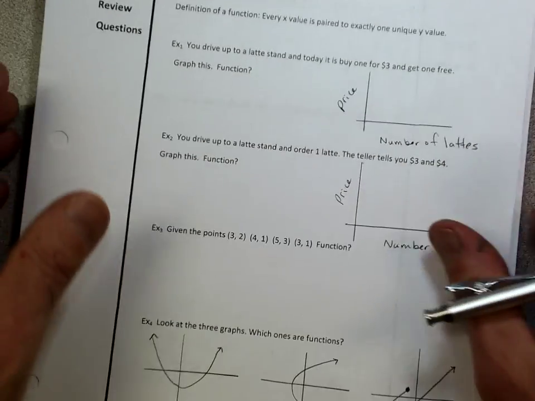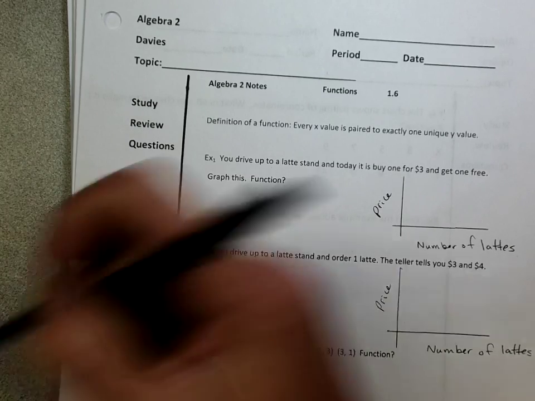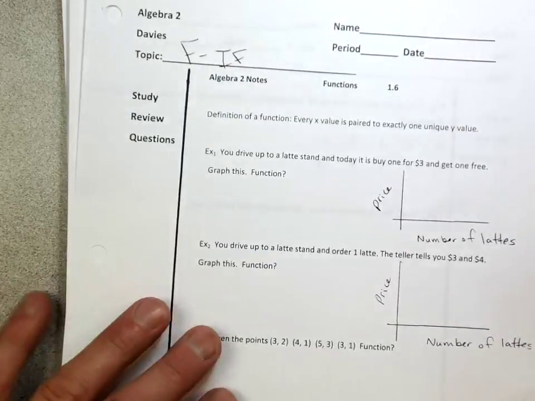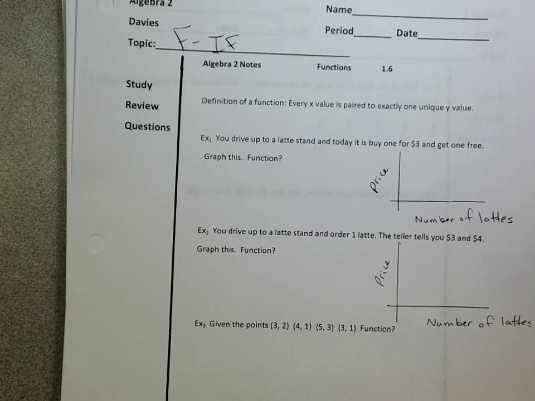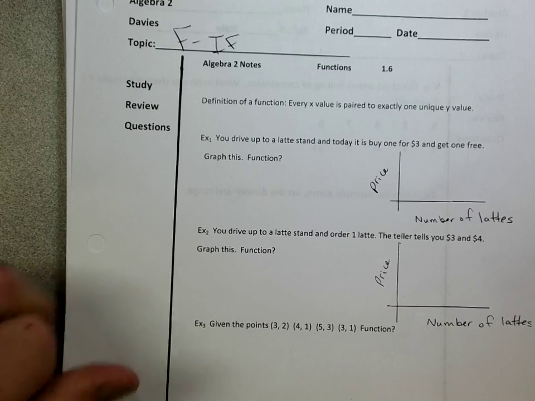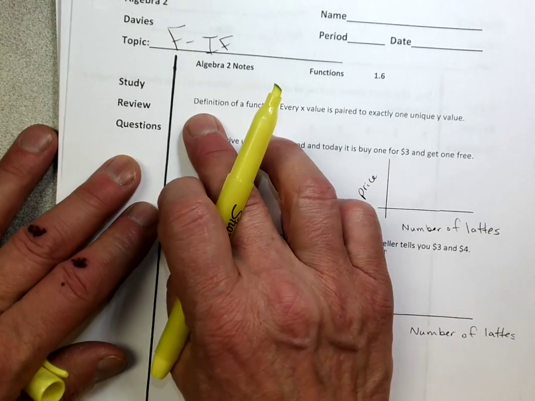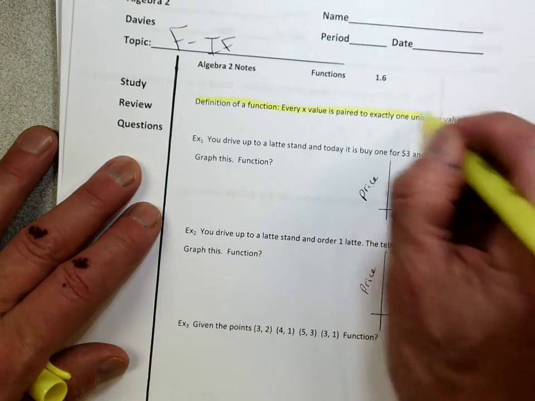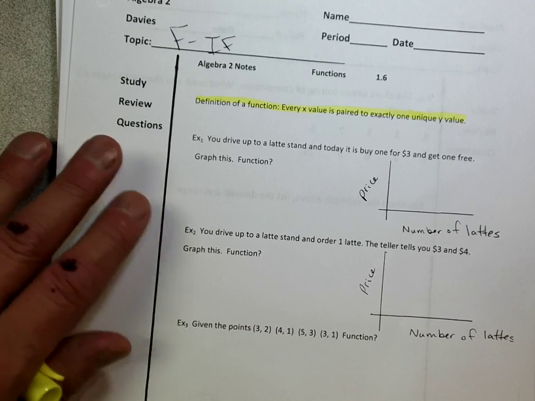So today, we are talking about functions. That's our topic. It is a Common Core F-IF, interpreting functions. So right off the bat, we have the definition of a function. Okay, let's make sure we have this, because I think on the next quiz, this will be your first question. Hint, hint, hint. Very first question in your quiz is, what's the definition of a function? There it is. Every x value is paired to exactly one unique y value. That is the definition of a function, okay?